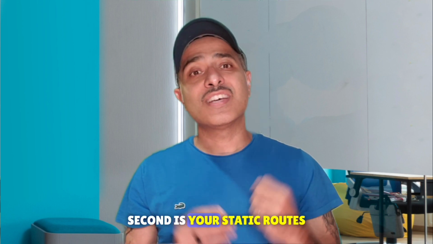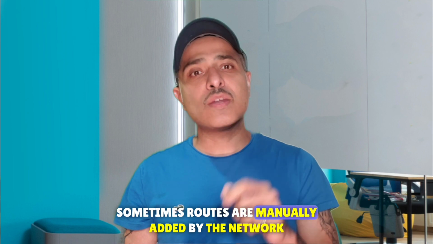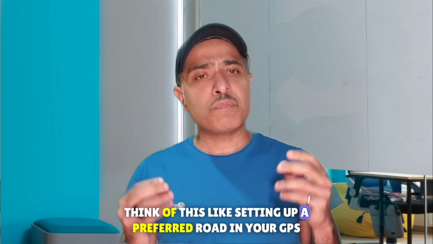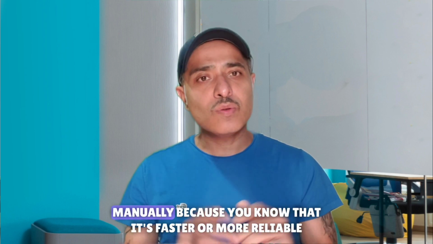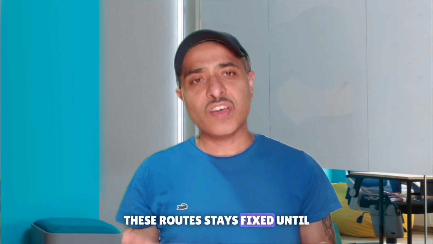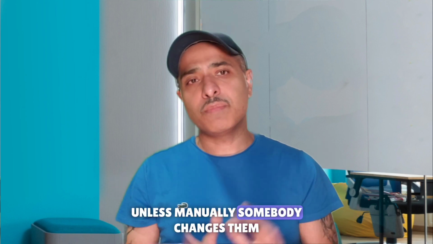Second is your static routes. Sometimes routes are manually added by the network administrator, like us. Think of this like setting up a preferred road in your GPS manually because you know that it's faster or more reliable. These routes stay fixed unless somebody manually changes them.